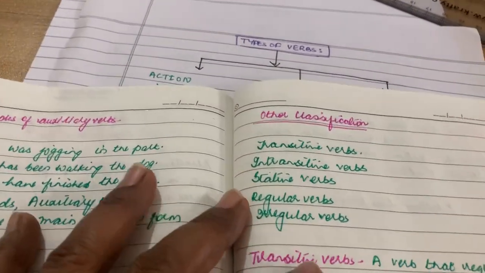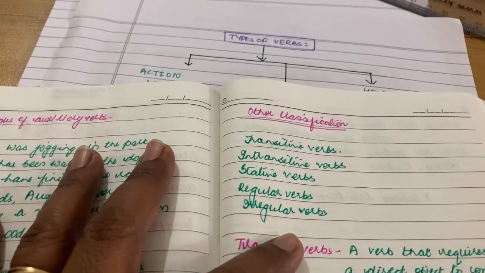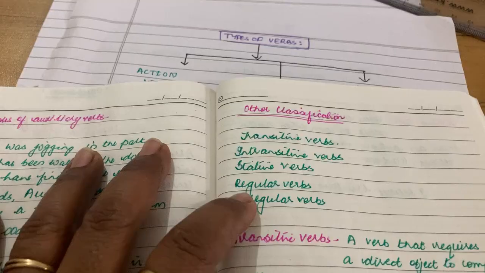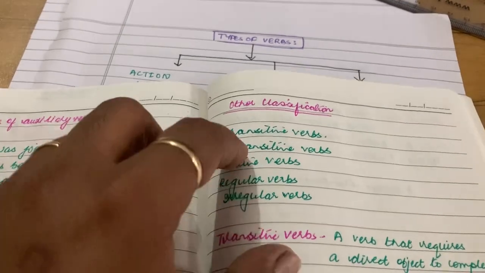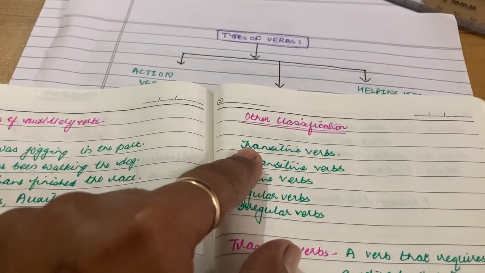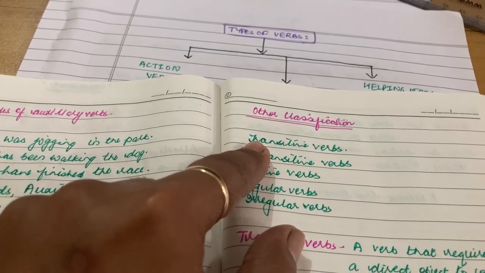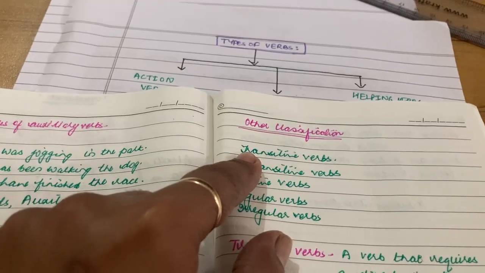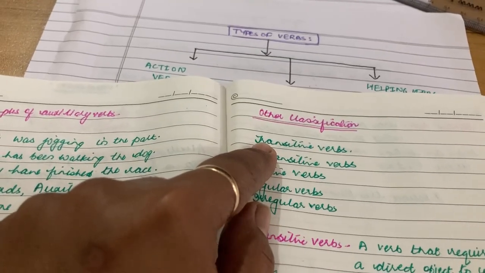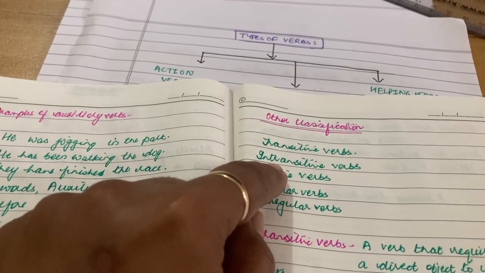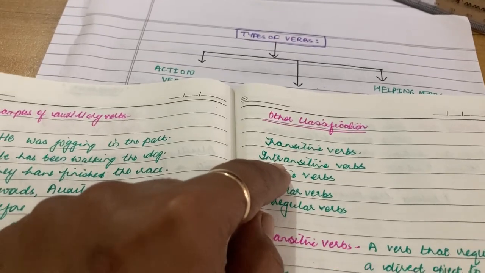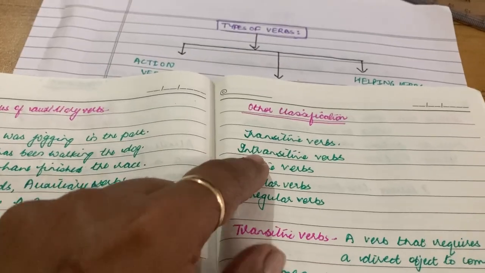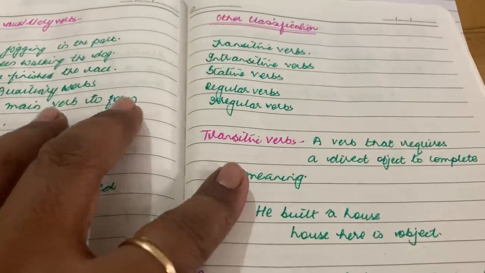And the other classifications of verbs are transitive verbs, intransitive verbs, stative verbs, regular verbs and irregular verbs. Transitive verbs are verbs that require a direct object to complete the meaning. Intransitive verbs are verbs that do not require an object to complete the meaning. They stand alone. Let's see what I have written.